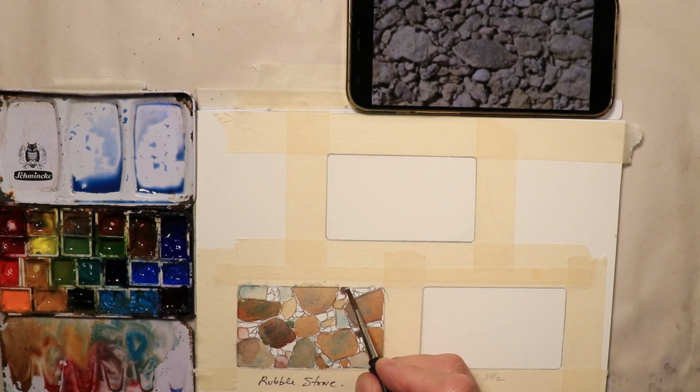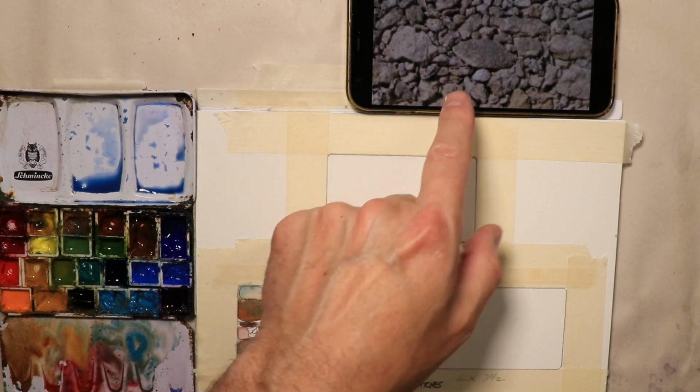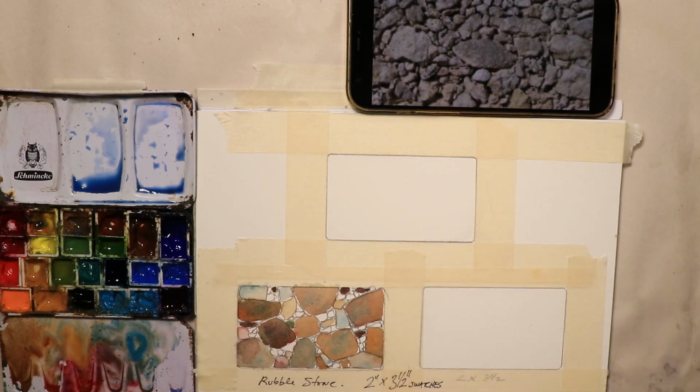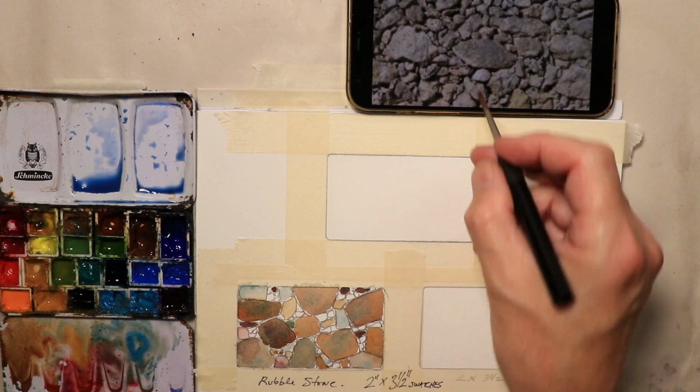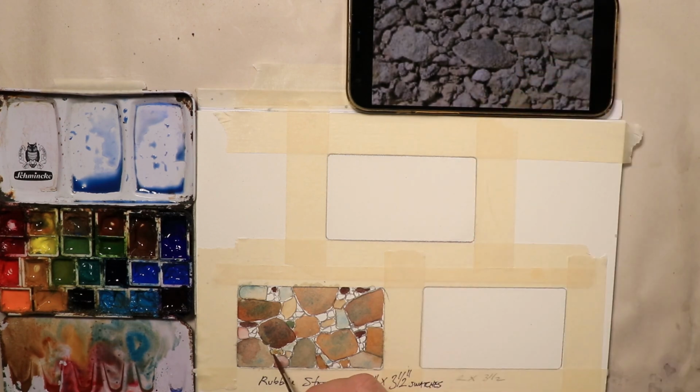And now I'll just go around and have fun filling in some of these stones here. Some are darker stones. We're making them a little darker than what we see here. These are a little lighter stones, but that's okay. You can make your stones darker colors, more vibrant colors if you want. You can make them really light like this too, with barely any color.